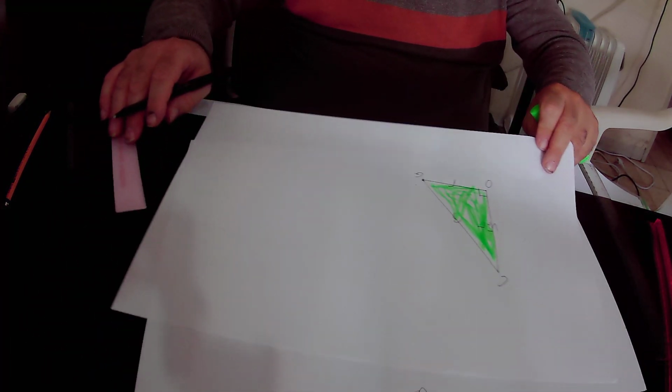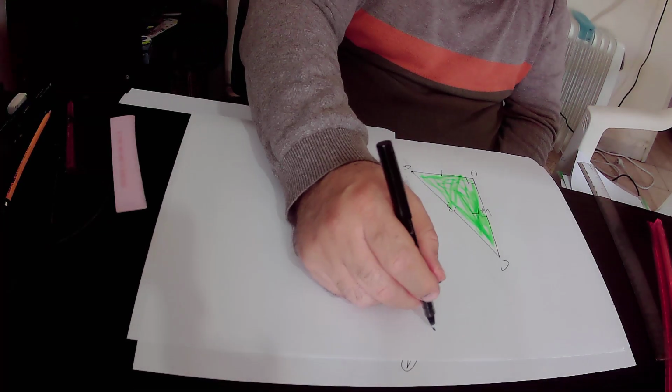So this is the right green triangle, triangle COG.